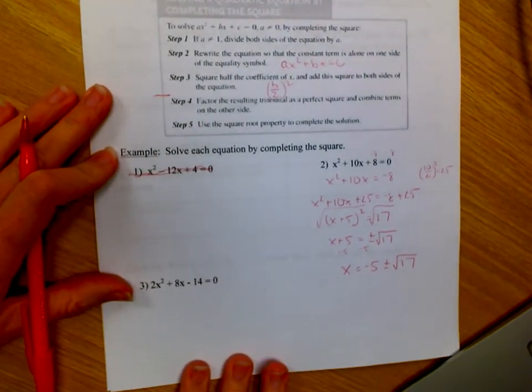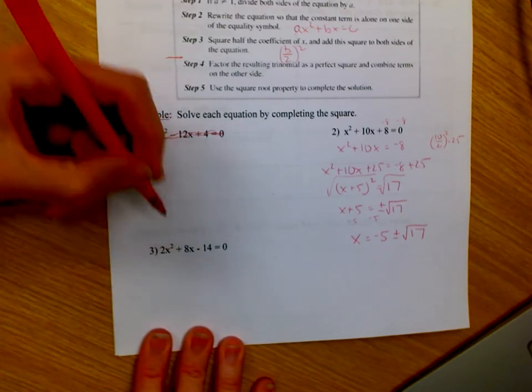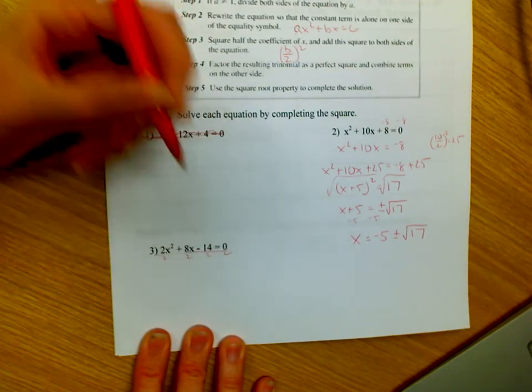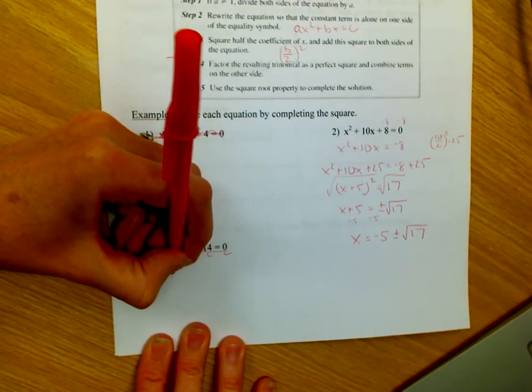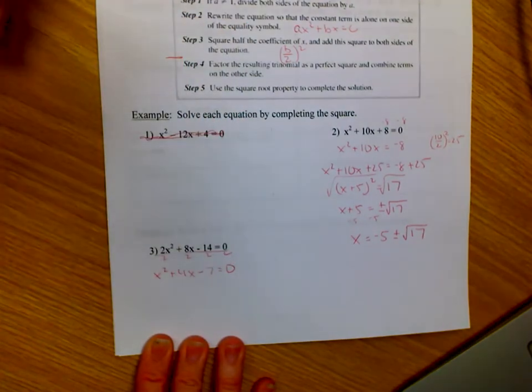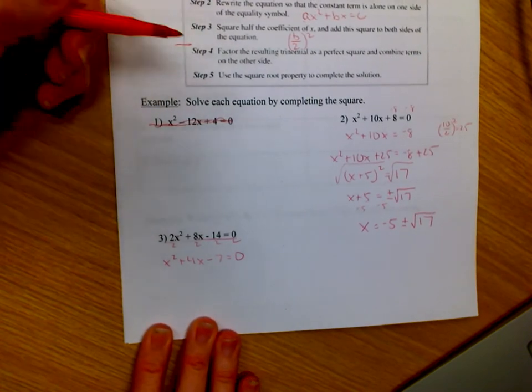Now, if you look at example 3, this is one where we do need to do step 1. Notice we have an a value of 2. So the first thing you're going to do is you're going to go through and divide every single number in the problem by 2 to get rid of it. That number has no effect on our actual solution, so we may as well just get it out of the way. And now I'm going to go through the completing the square process with what's left over.